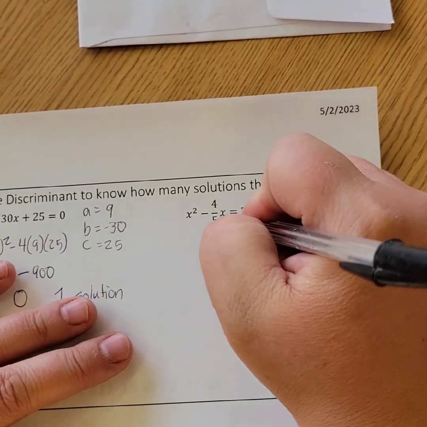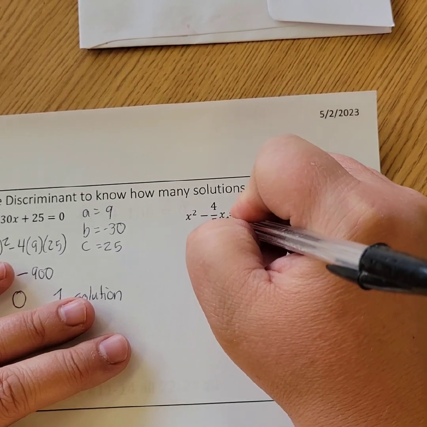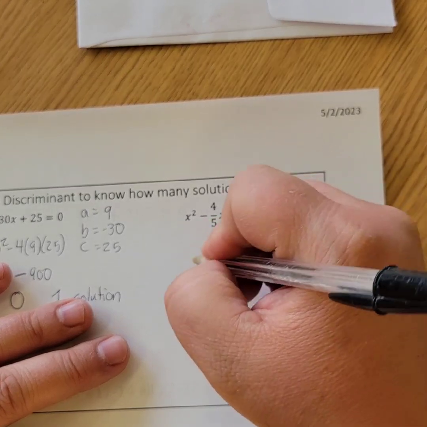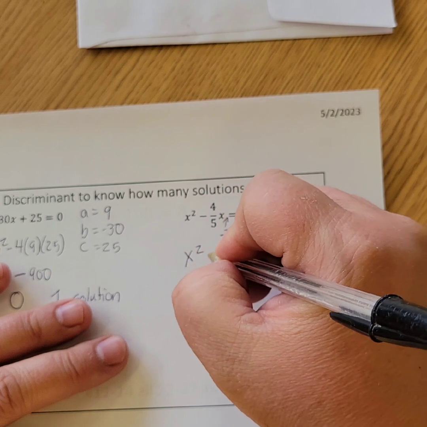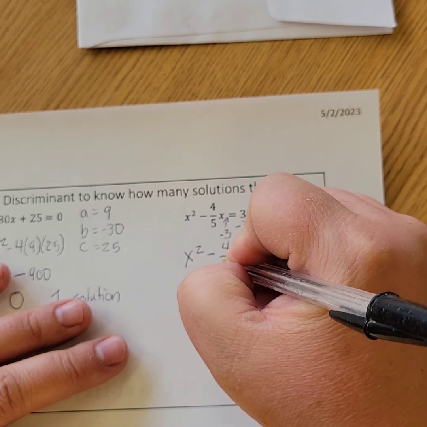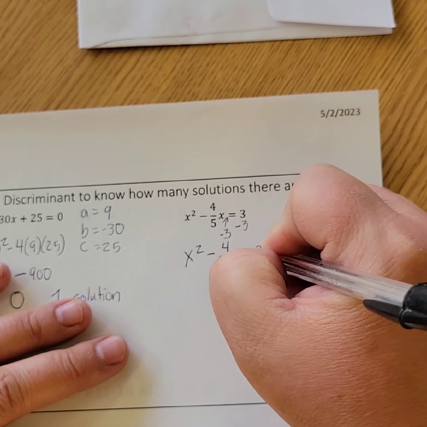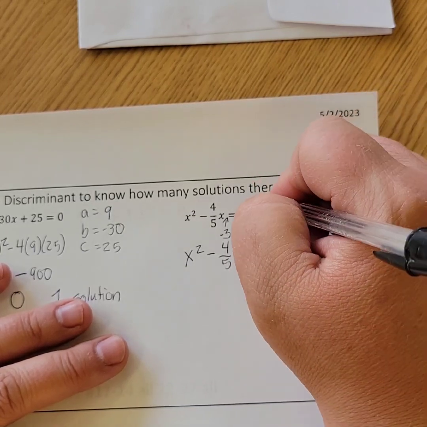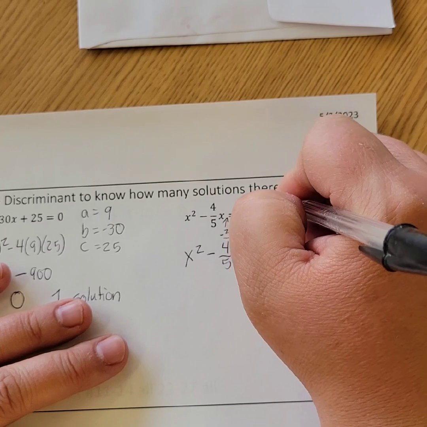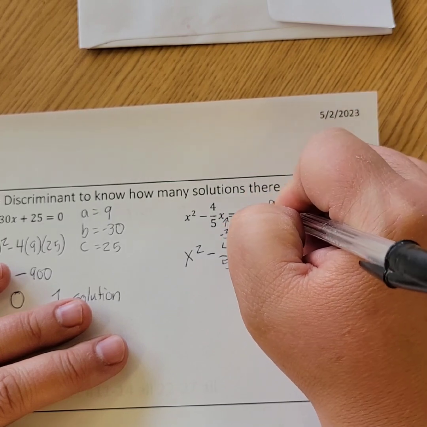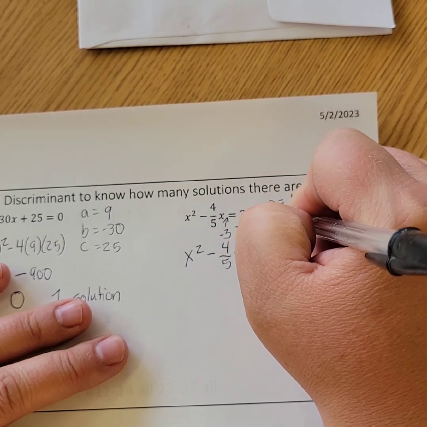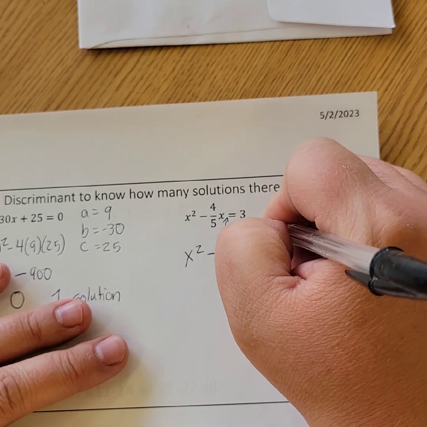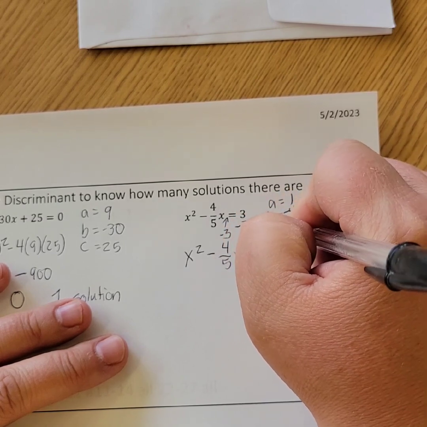Then we gotta move this. Oh, delightful. We have a fraction. But we can do it. Minus 4 over 5, x minus 3 equals 0. So A equals 1, B equals negative 4/5, and C equals -3.